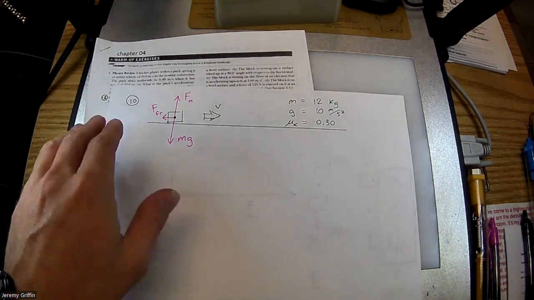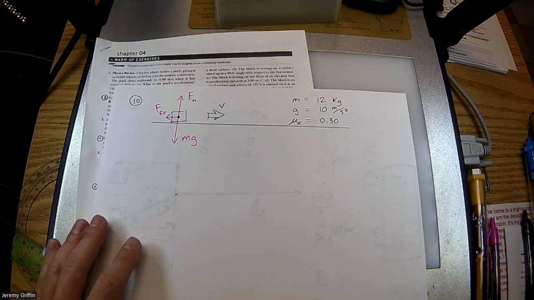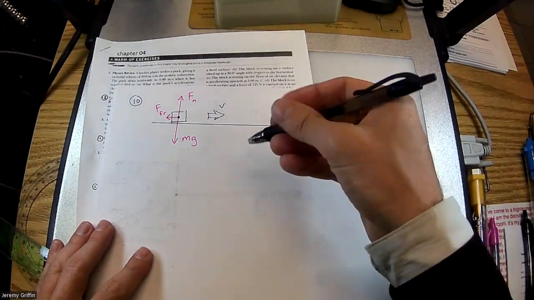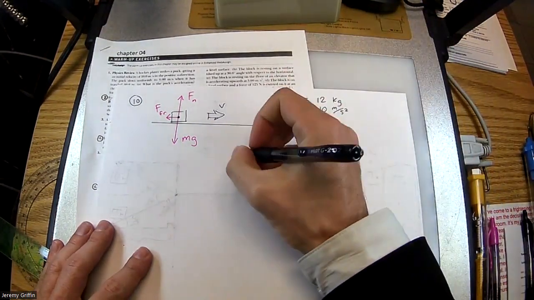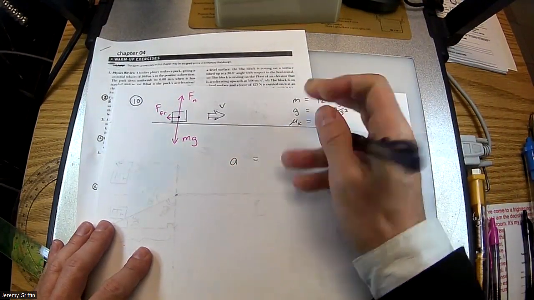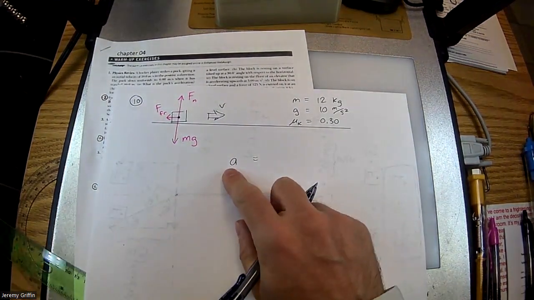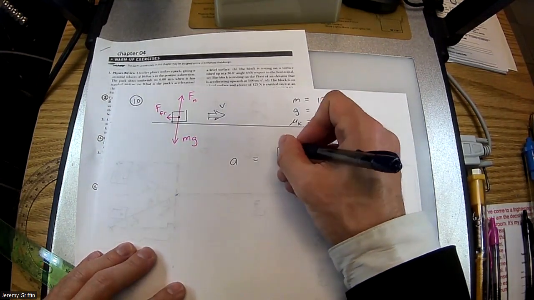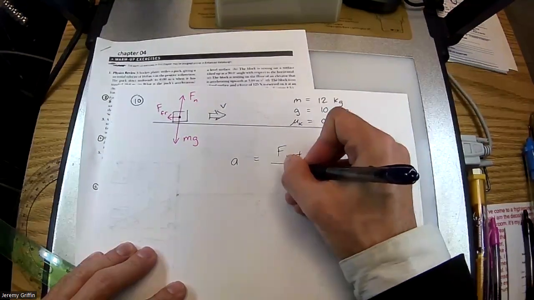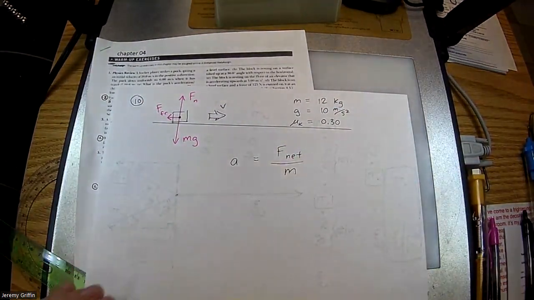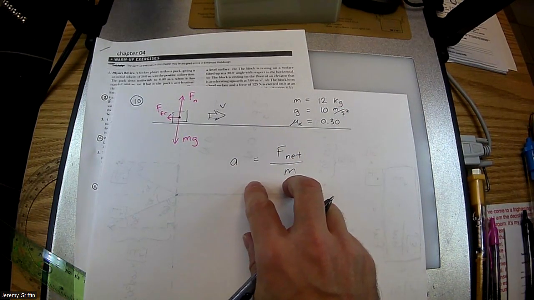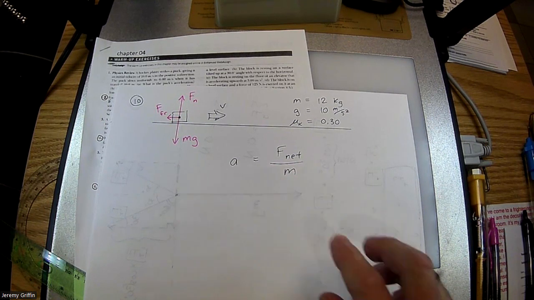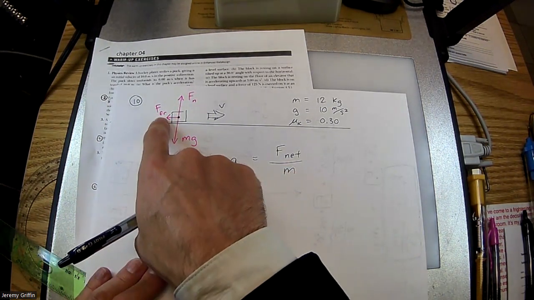Now we're back to this block that's sliding to rest. We have to figure out the acceleration. There are two perspectives on acceleration. You know it's the rate of change of velocity. That's the old way of thinking about it, the kinematic way. The new way is Newton's second law of motion: net force acting on the mass of the object. So now we're going to say how you get the acceleration.